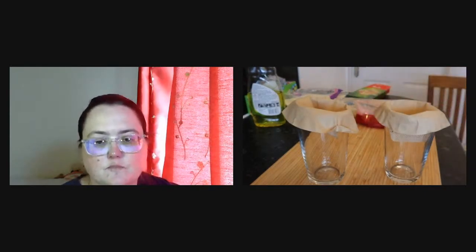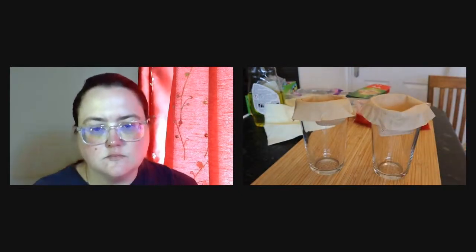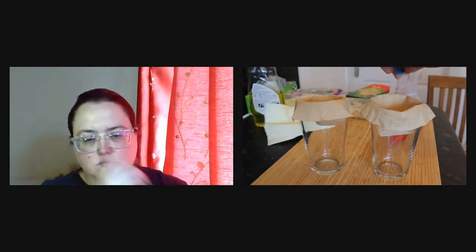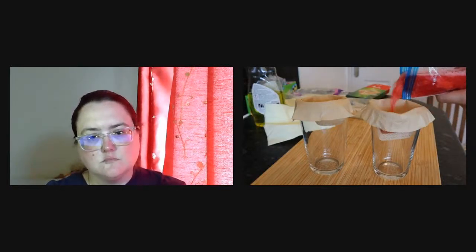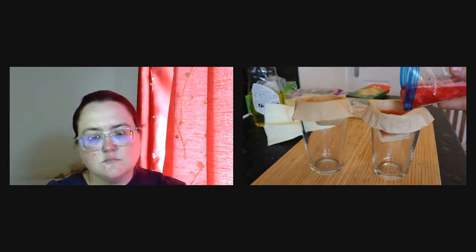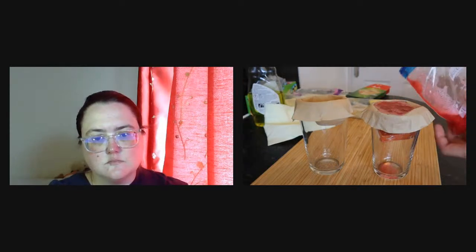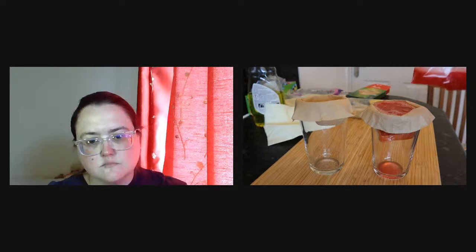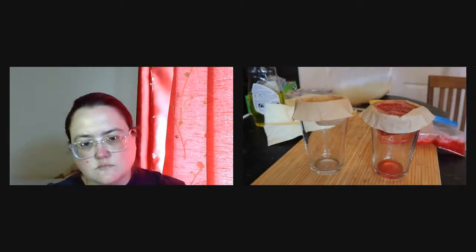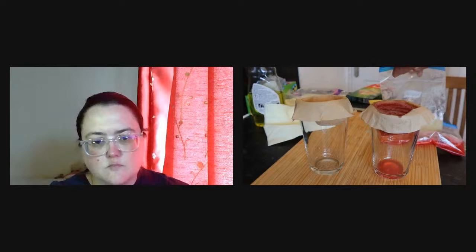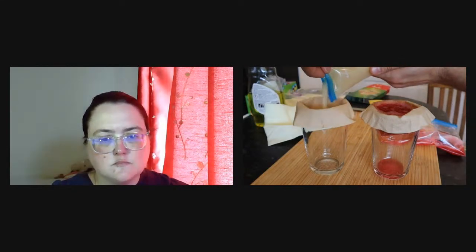Okay, so we need to filter our preparation, one for the strawberries and one for the banana. So I'm going to slowly pour that in. And hopefully we will see at the bottom of the glass a filtrate where all those big debris will not be there anymore. Okay, cool. Doing the same with the banana.